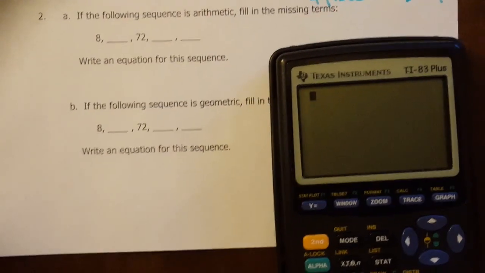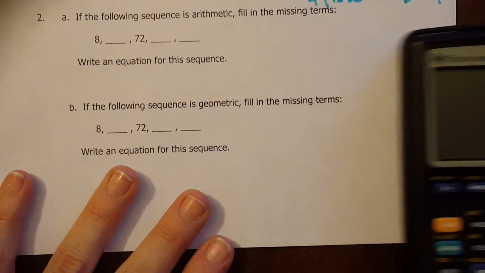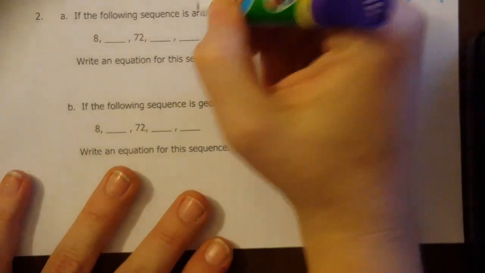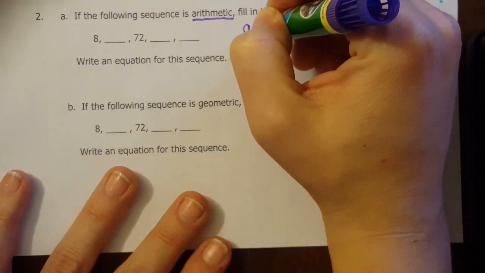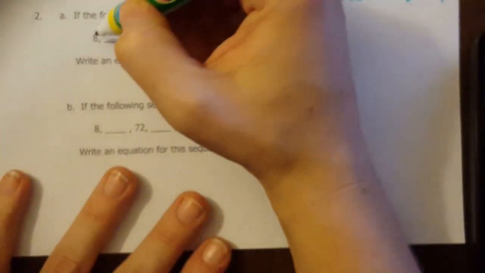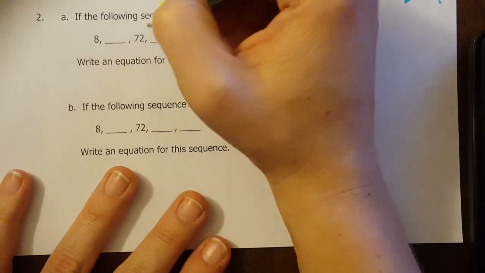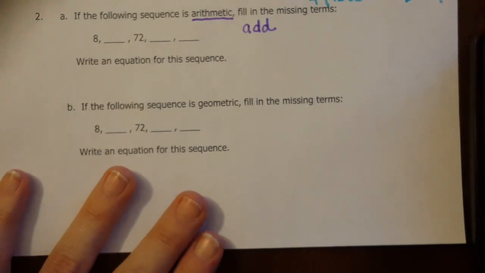Chapter 7, closure number 2. If the following sequence is arithmetic, fill in the missing terms. Okay, arithmetic, if we remember, it means that we are adding the same amount every time. So I know that I am adding a number every time to finish the sequence. So I want to figure out what I'm adding.